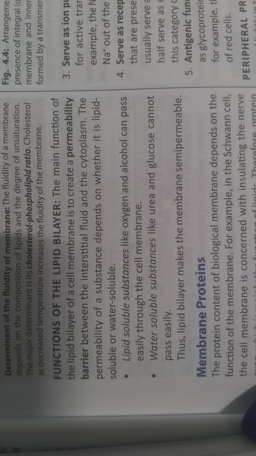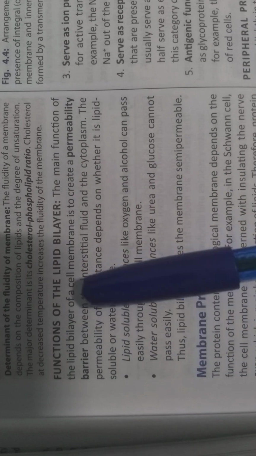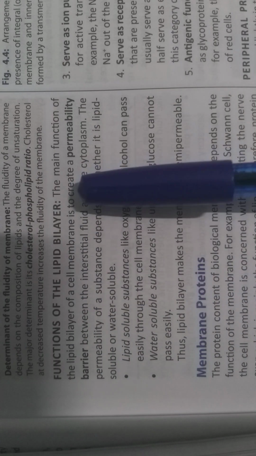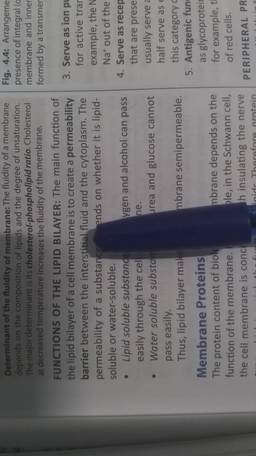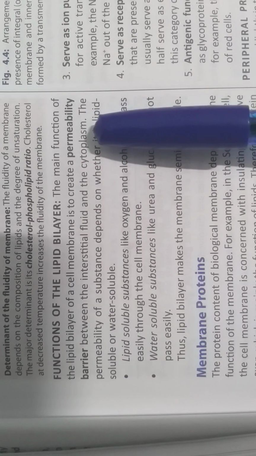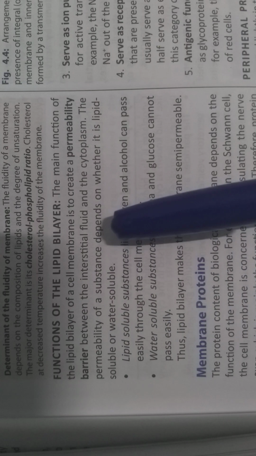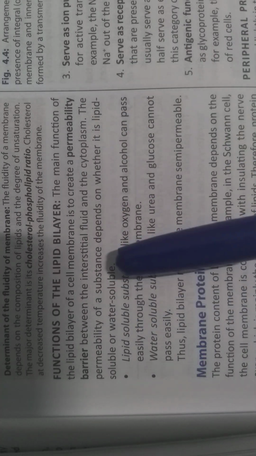Now moving on to the functions of the lipid bilayer. The main function of the lipid bilayer of a cell membrane is to create a permeability barrier between the interstitial fluid, that is the ECM or the extracellular matrix, and the cytoplasm, that is the inner components of the cell. Now the permeability of a substance depends on whether it is lipid soluble or water soluble.